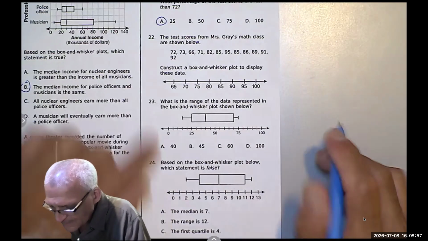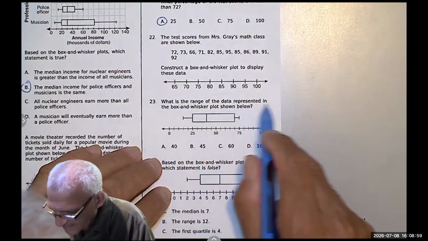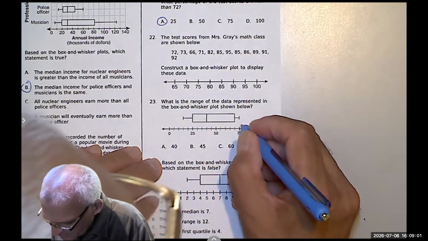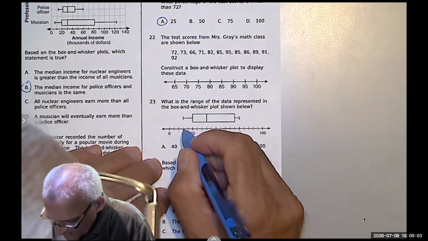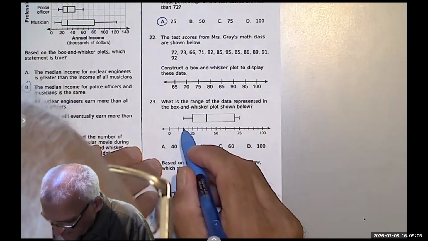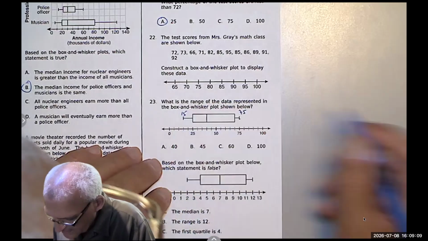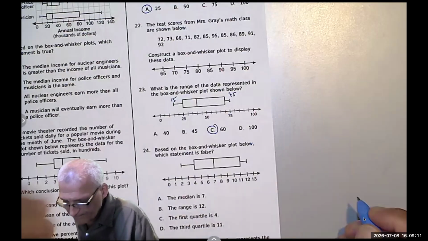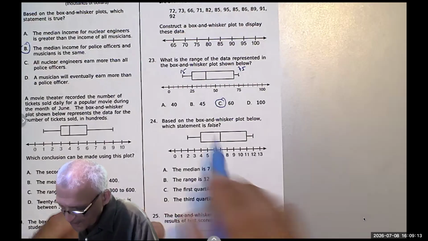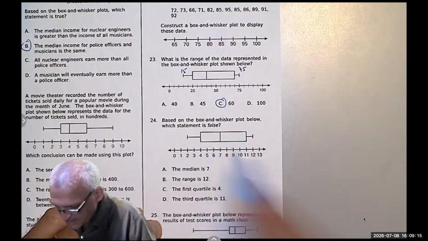Okay. 23, what is the range of the data represented? Well, maximum is 75, minimum is 15, right? And 75 minus 15 is 60, so C. Maybe we'll do this one. Based on that, which statement is false?